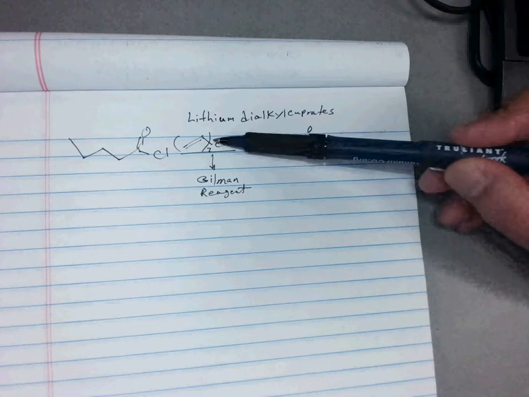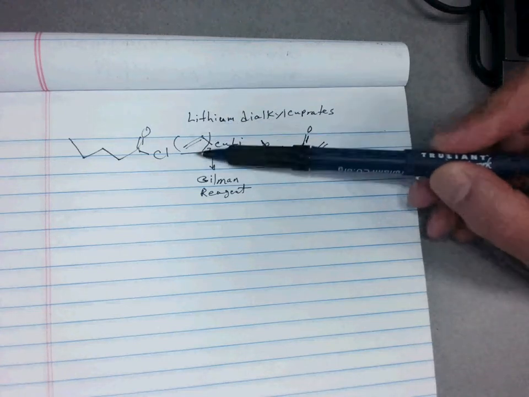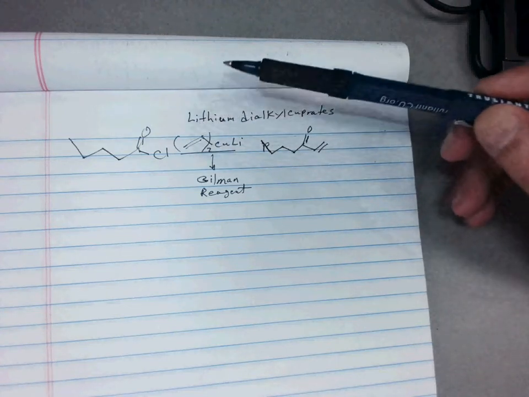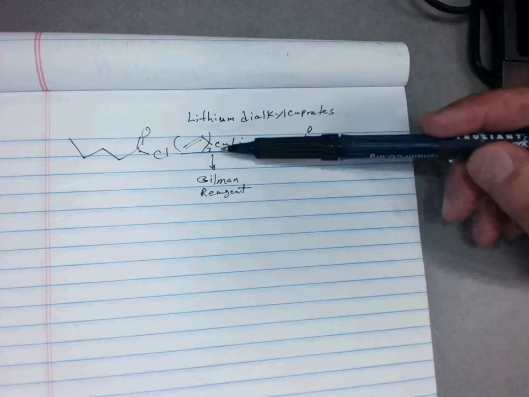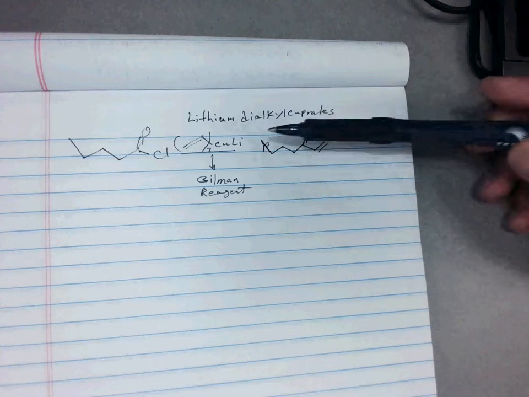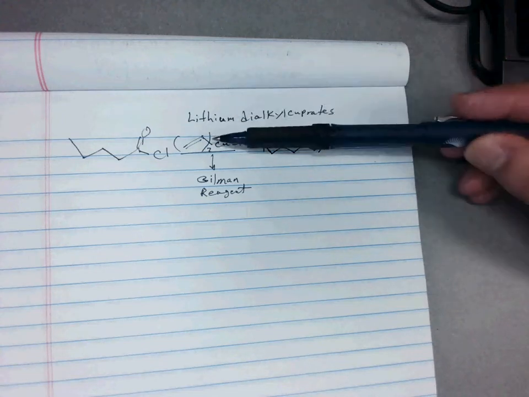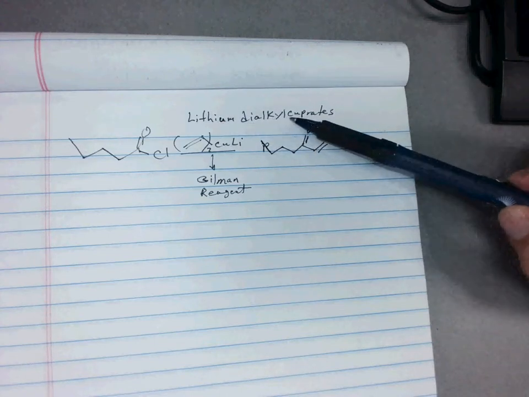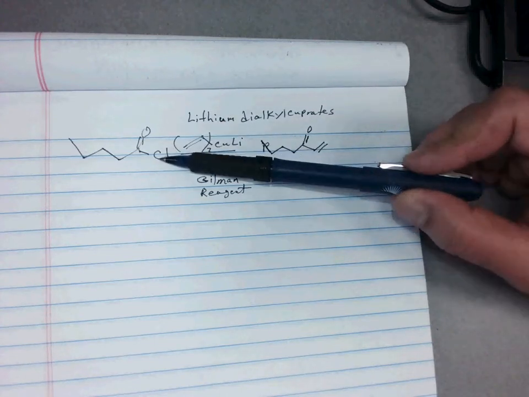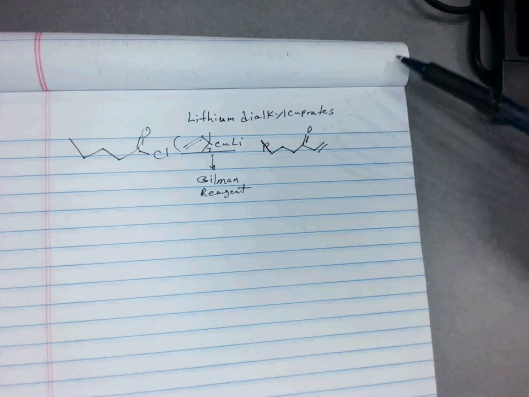And as you can see, this is a dialkyl, whatever. What it could be is alkyl, it could be phenyl, it could be other types of R groups. So that's what you use. So when you use a Gilman reagent, which is known as lithium dialkyl cuprate, then the acid chloride is going to be changed to a ketone.